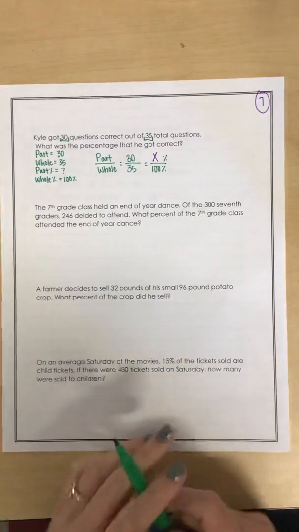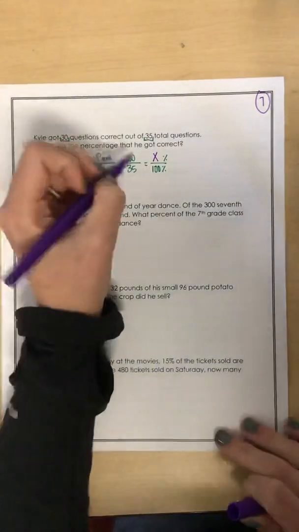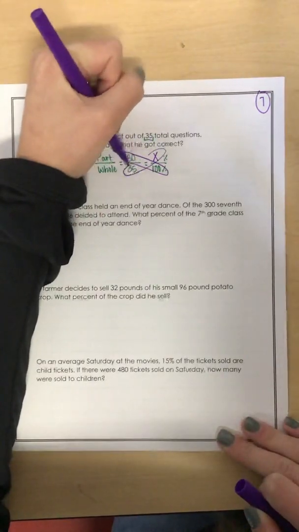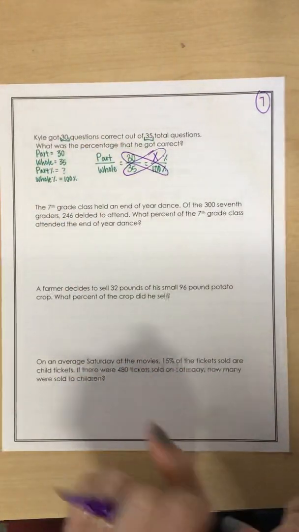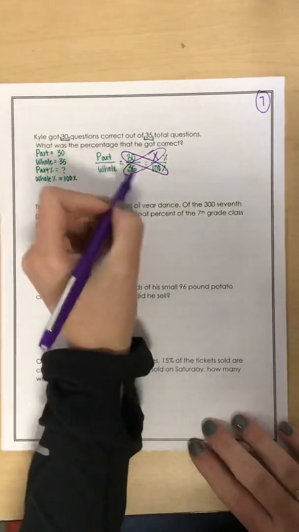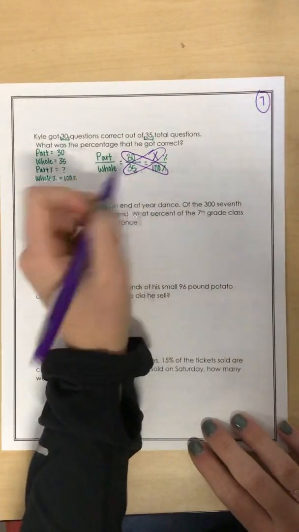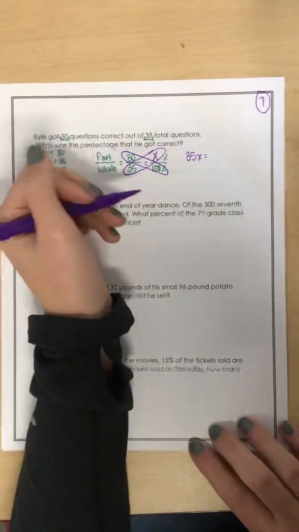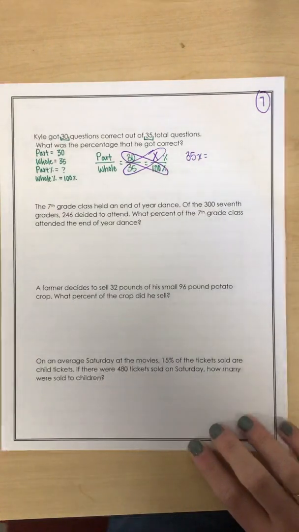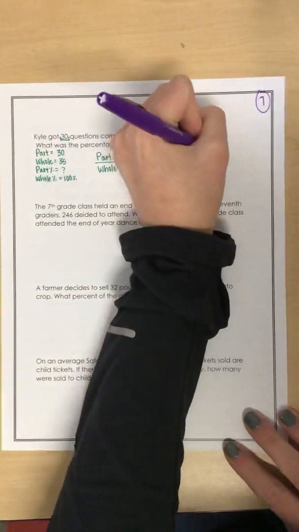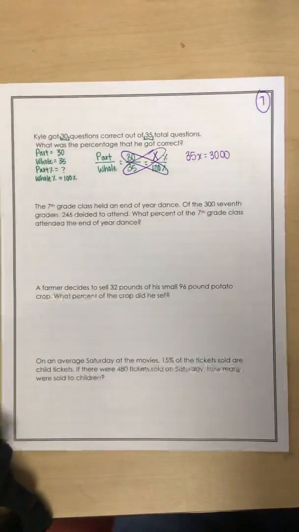All right, so now we're going to do cross products to solve. And again, when you do this, you're setting up an equation, and then you can solve for x. So 35 times x is 35x. And then you have 30 times 100, and 30 times 100, you're adding those zeros. It's going to be 3,000.